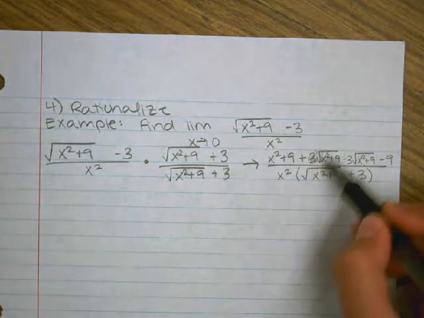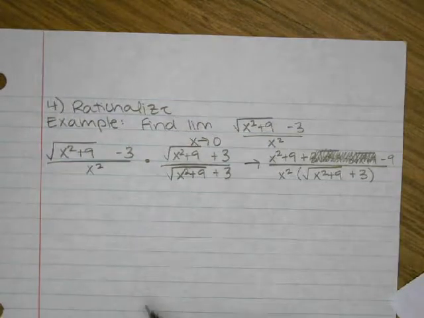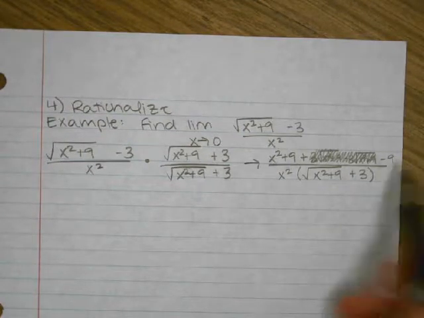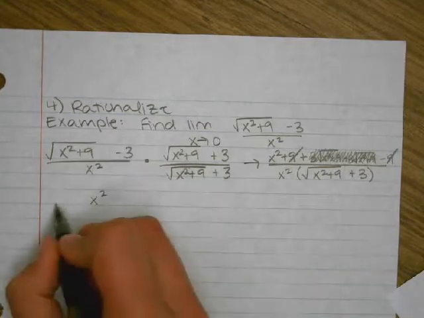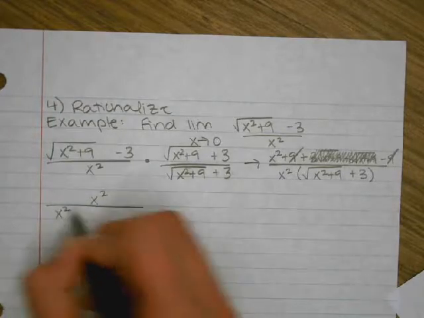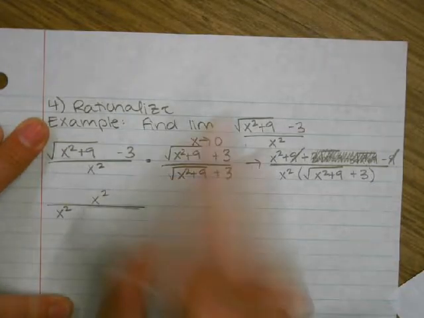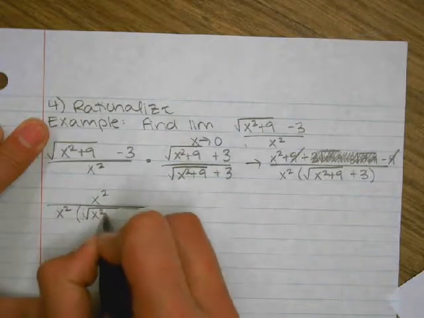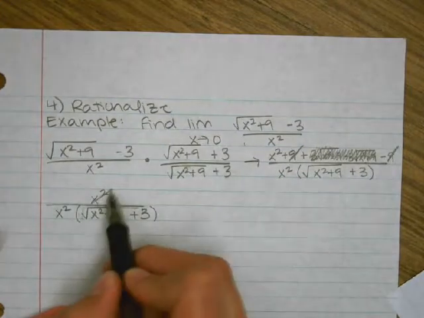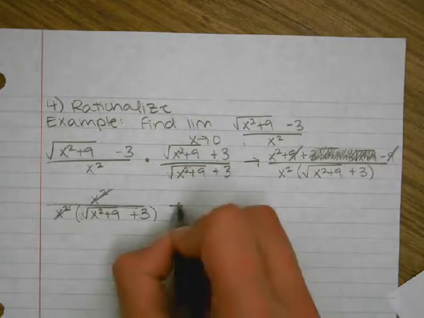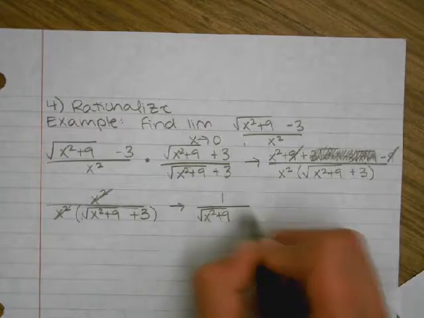I can see that this positive 3 times square root of x squared plus 9 and the negative version cancel out. I can also see that this positive 9 and this negative 9 are canceling out on the top. So that leaves me with only an x squared on the top. And then on the bottom I have x squared multiplied by the square root of x squared plus 9 plus 3. And at this point we can see that these two things would cancel out to make a 1. So I'm going to leave a 1 in its place, divided by square root of x squared plus 9 and a plus 3.